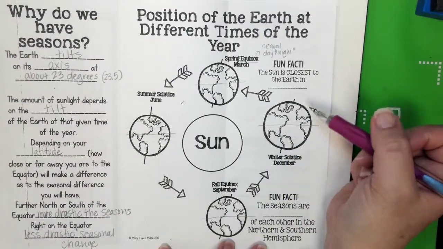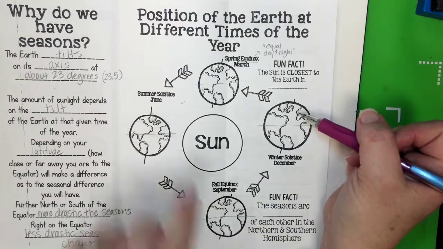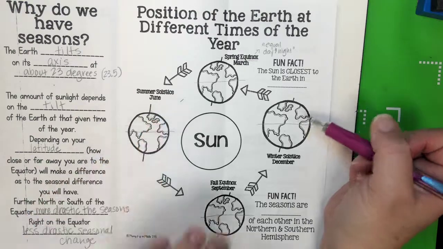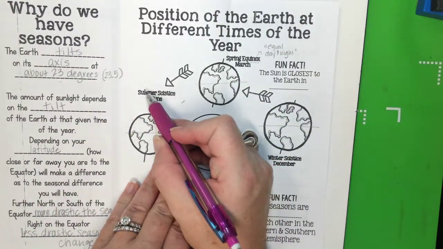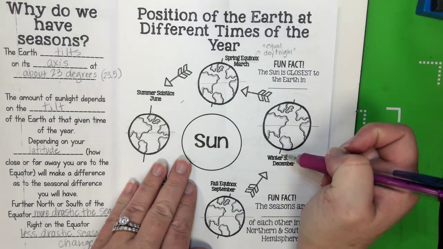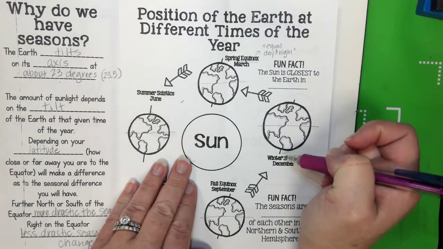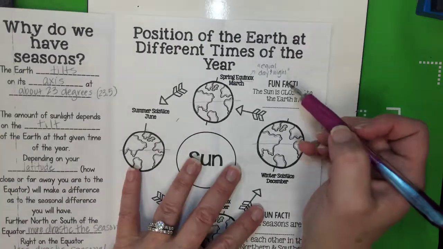And then right here you've got your solstice, which is your different times. Like the summer, it's obviously going to be daylight longer, versus in the winter right now, the night is going to be longer as far as your hours. All right, so fun fact.